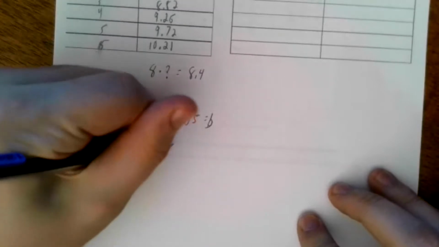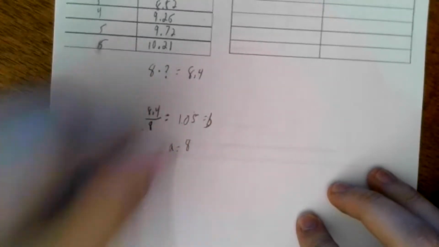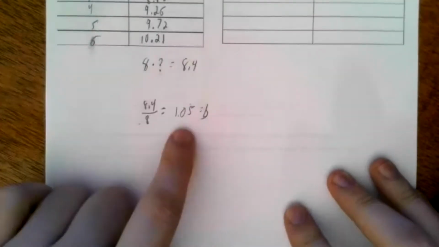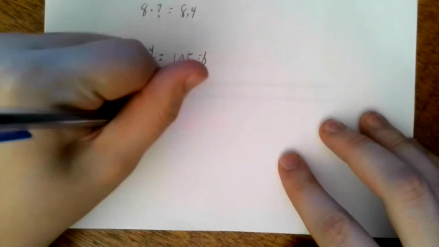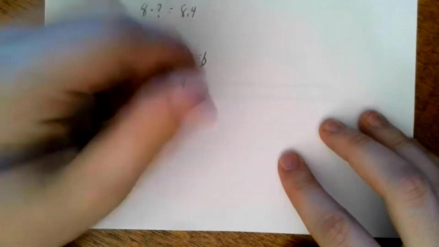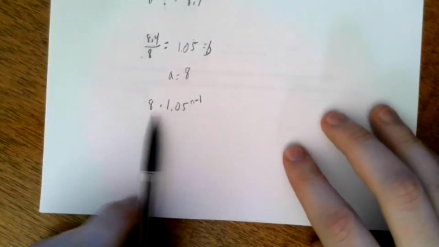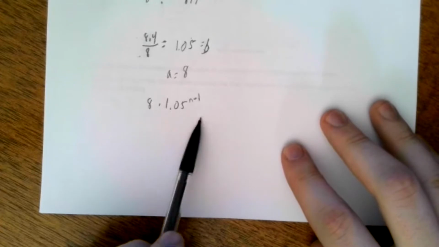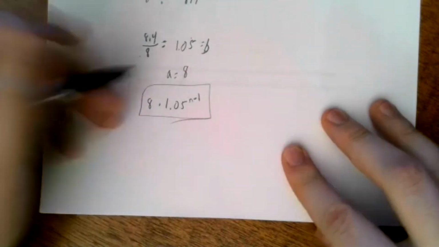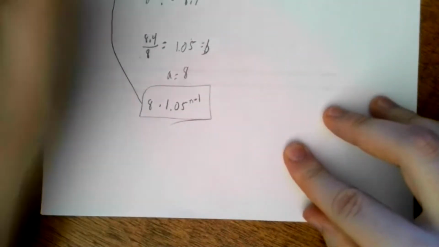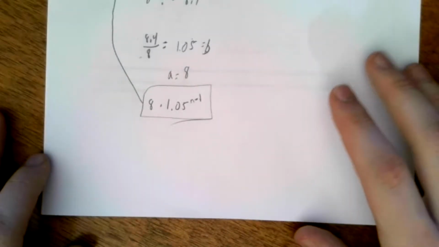And then my first term is just 8. So my first term is 8. So that's going to be my A, right? Just 8. So now that I know this is a geometric sequence, I have my A and my B. Now I can just fill that in, right? So I'm going to have 8 multiplied by 1.05 raised to the n minus 1 power. Right? And that's just the formula that we use, just plugging in those two numbers. So that's our answer for this one right here, for our nth term, right?